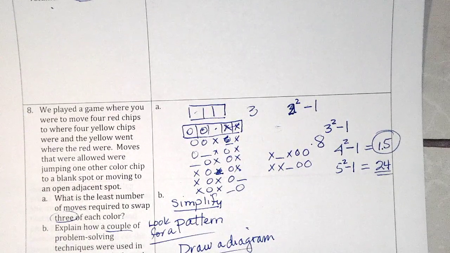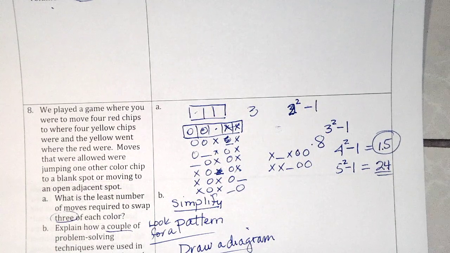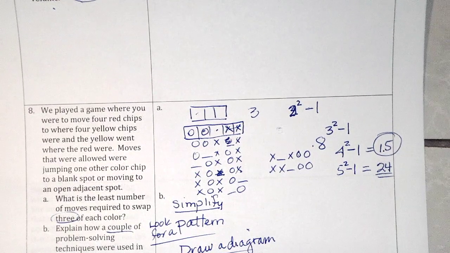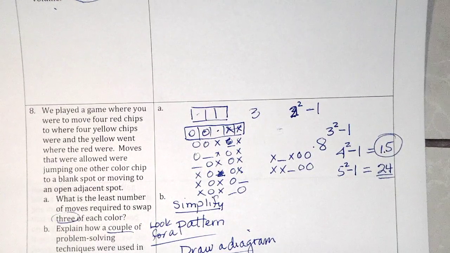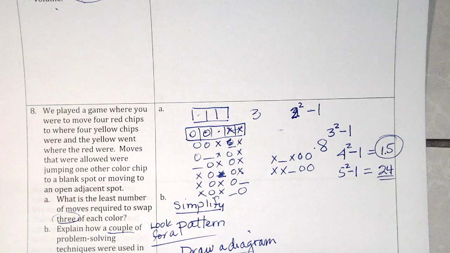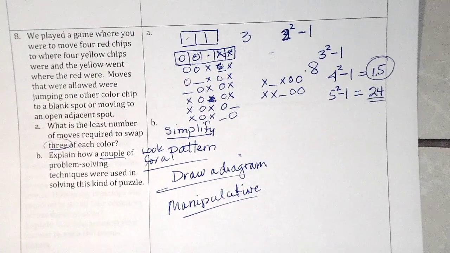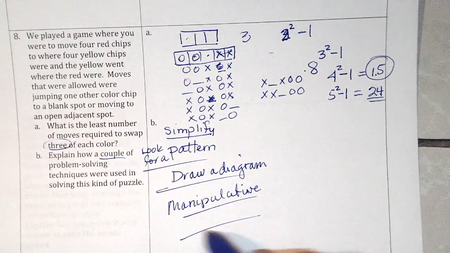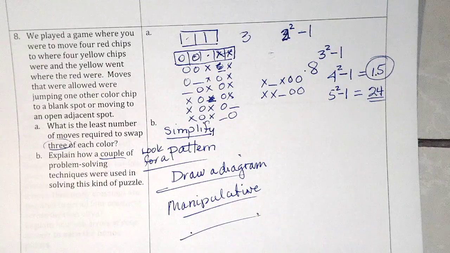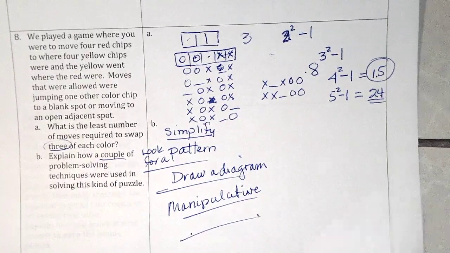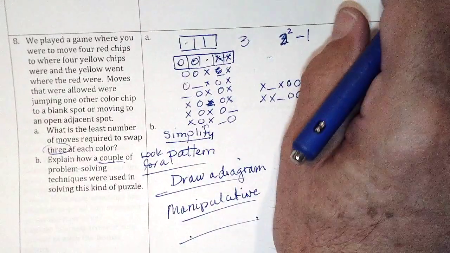And we can use the manipulatives. We actually use the chips to make it easier to move them around and try it. And sometimes you just need to take a break. That's another problem solving. Take a break, think about it, not think about it for a little bit, and then come back to it. So those are things you could have put for there.